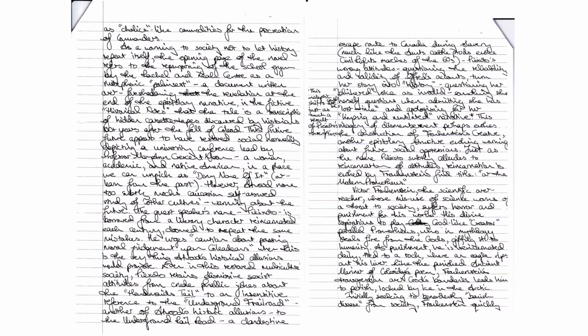He urges caution about passing moral judgment, Piexoto, upon Gileadians, when this is the very thing Atwood's historical allusions would promote.